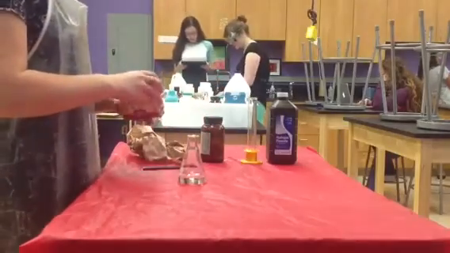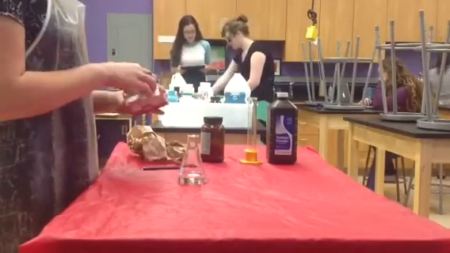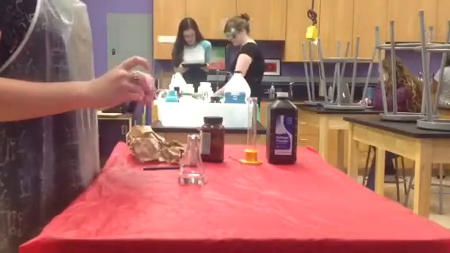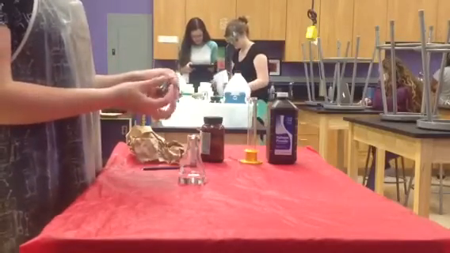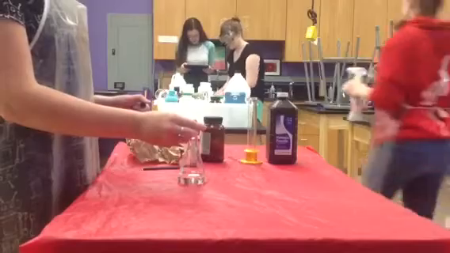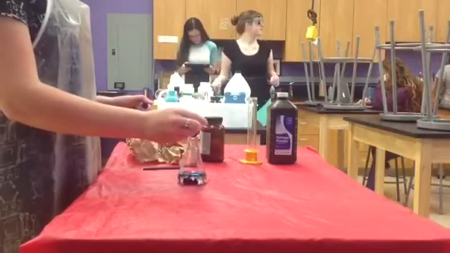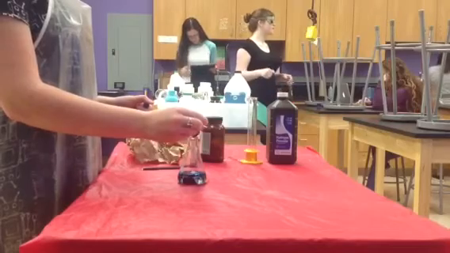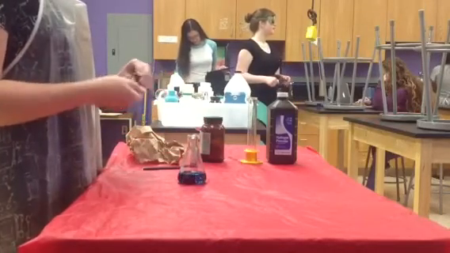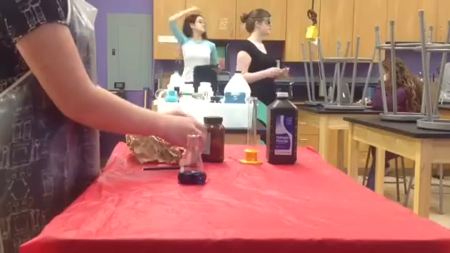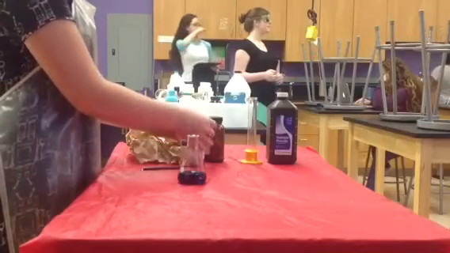Next, you will add 3 to 4 drops of your chosen food coloring. Swirl to mix together the food coloring and hydrogen peroxide.